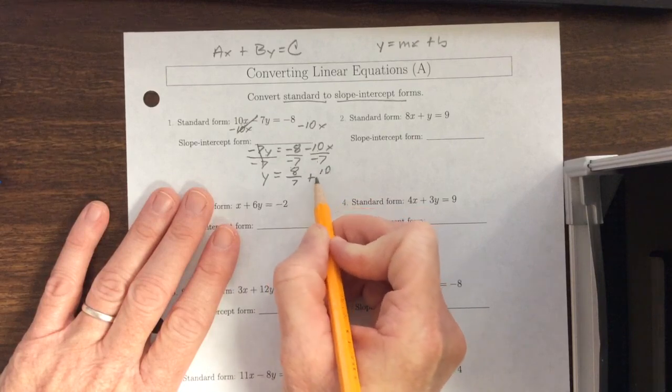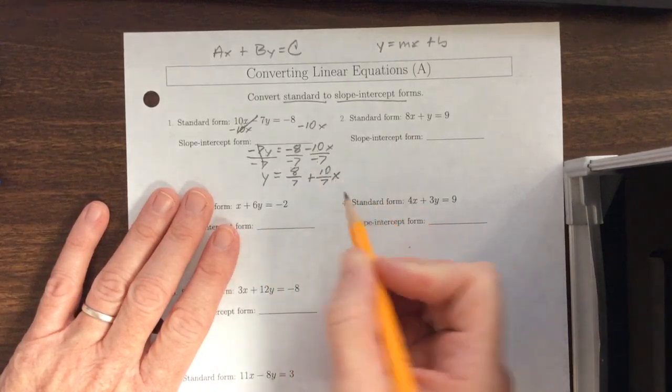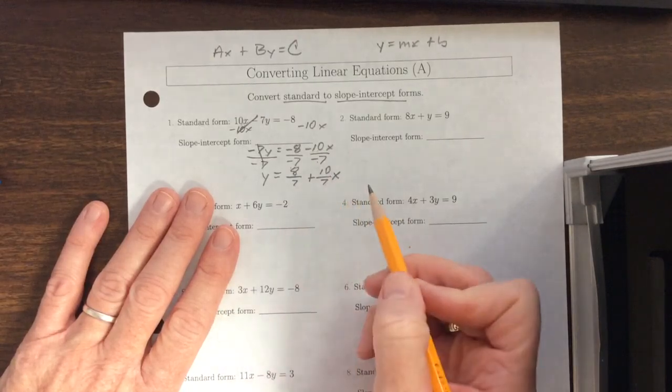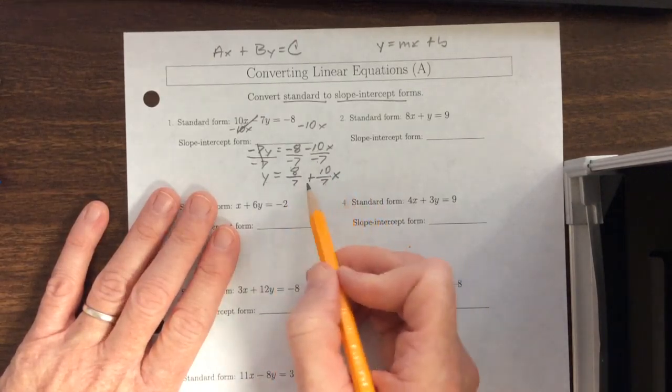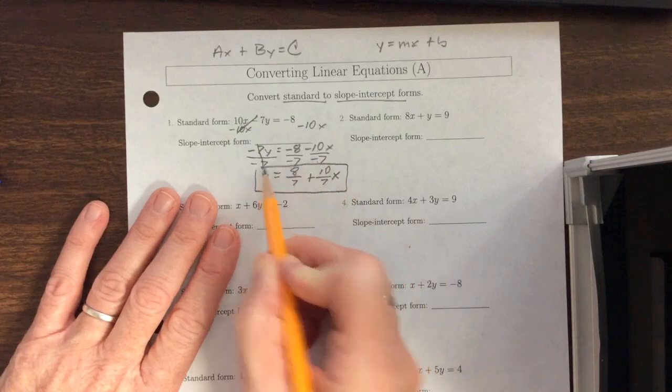And I'm not going to worry about converting fractions or anything. If you did convert these to decimals, please count that correct as well. But I'm going to just stop here. So this is our answer.